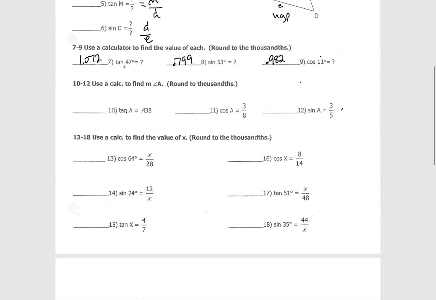These ones now, you were given the angle and you wanted to find the ratio. This is going backwards. You know the ratio, you need to figure out what angle would make such a ratio. So whenever you're trying to solve for the angle, you're always going to use your inverse functions.